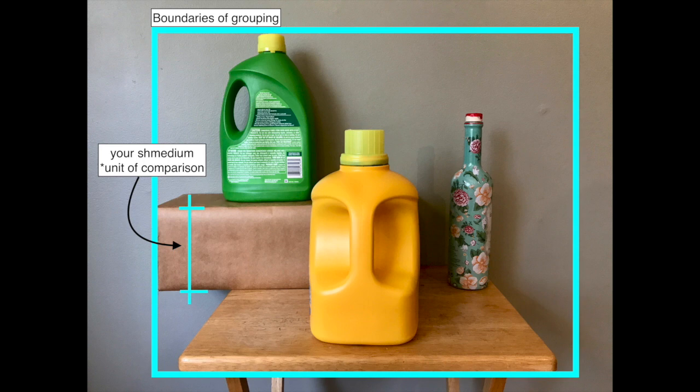So just like last time, we're going to first begin by finding the outer boundaries of the grouping by taking a horizontal or a vertical stick and running it up against the grouping until we hit the first edge or intersection that we encounter. We're also going to decide on what we'd like to use as a unit of comparison for what we're looking at, our schmedium, if you will.